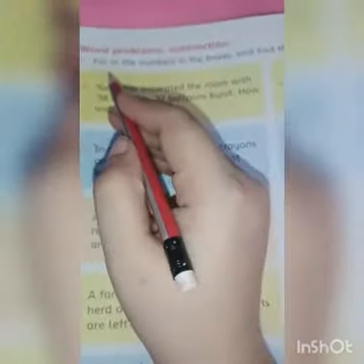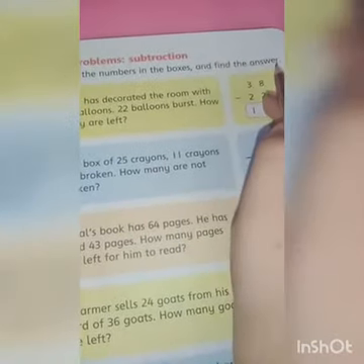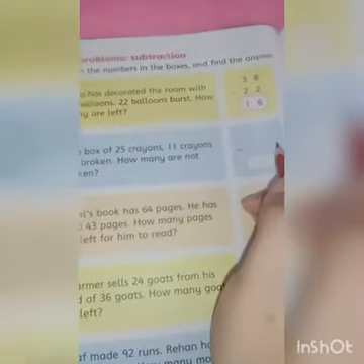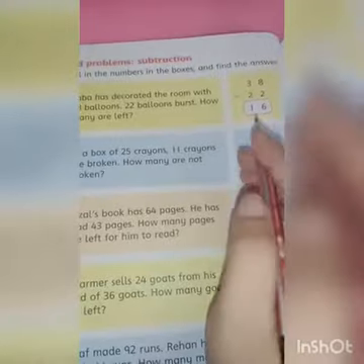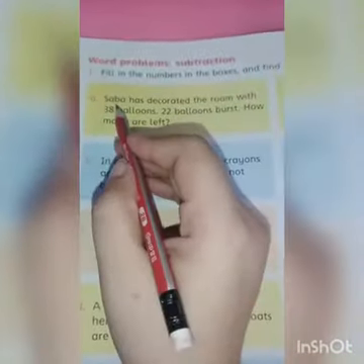Students, here we have question number 1 and the question is: fill in the numbers in the boxes and find the answer. Students, here we have some statements. We are going to find out the numbers, then write here in the box. Then we will find the answer. Here we have point A. At point A, here we have the statement.